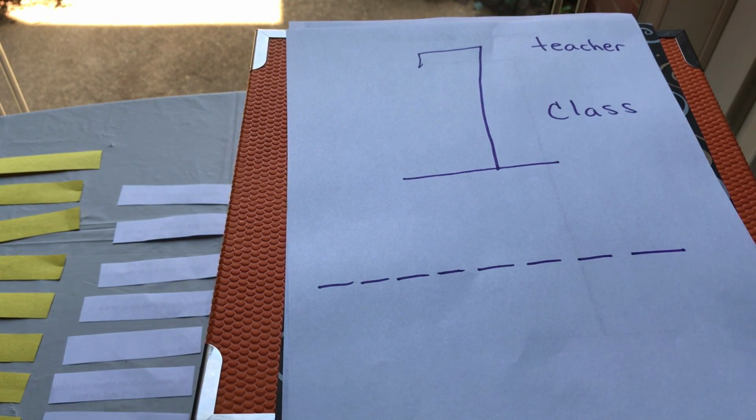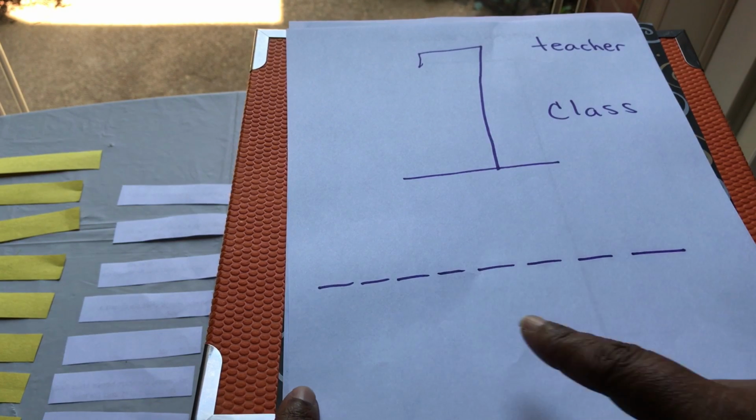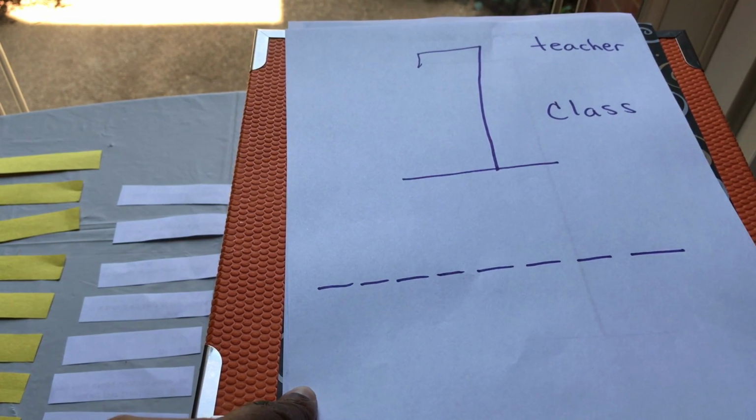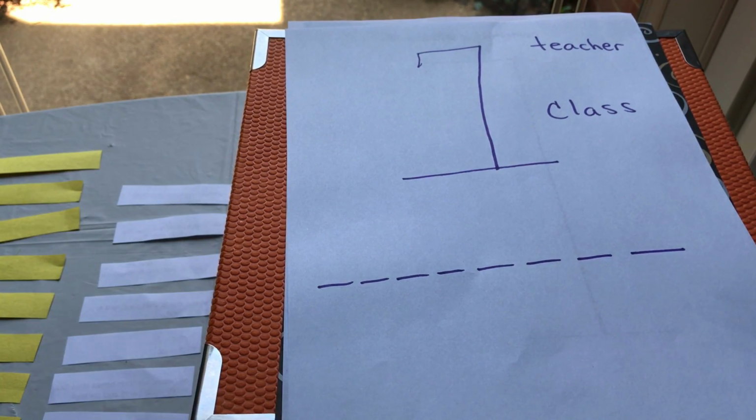And as they say the letters, if the letters are in the puzzle, then I would write it on the blank where it goes, and if it's not, then I would write the letter down below so that they will know the letters that have already been used, and hopefully they won't repeat them again.